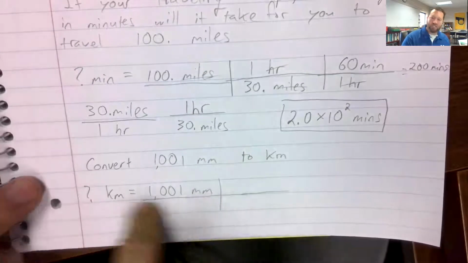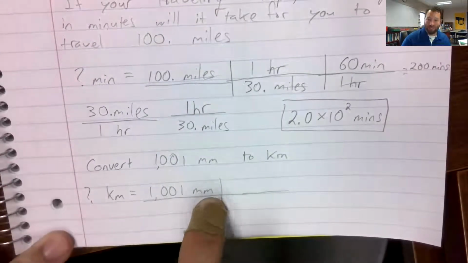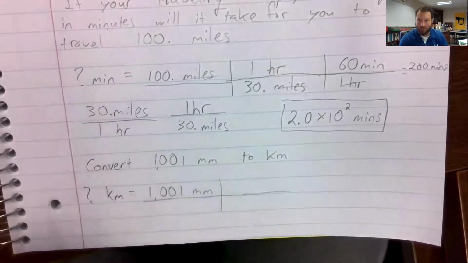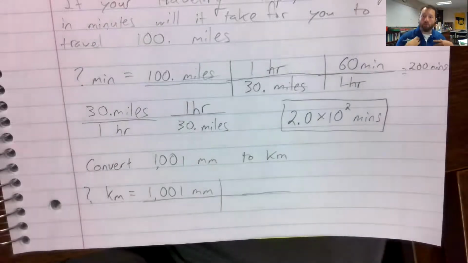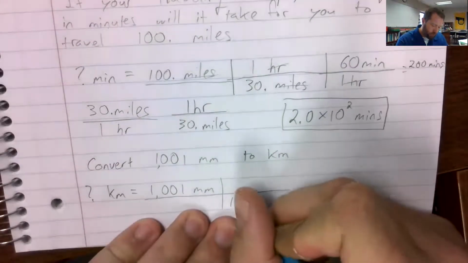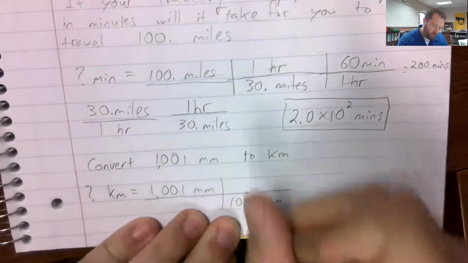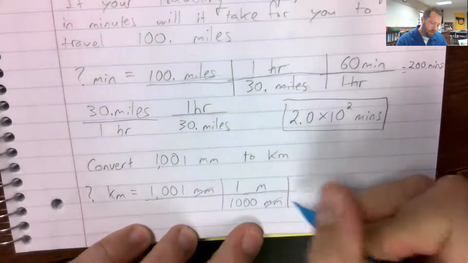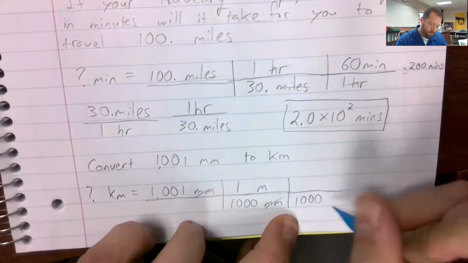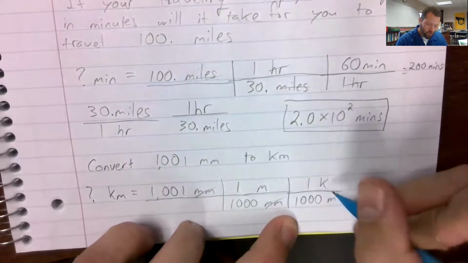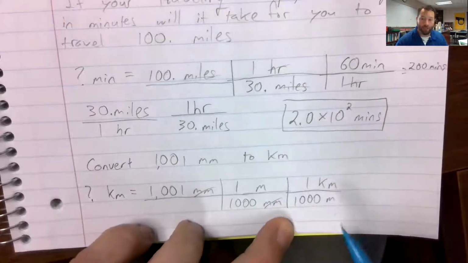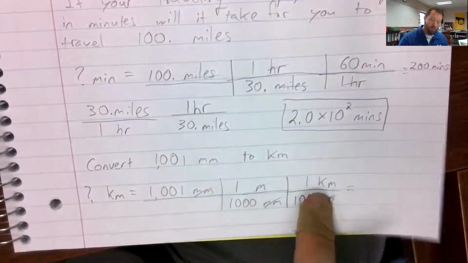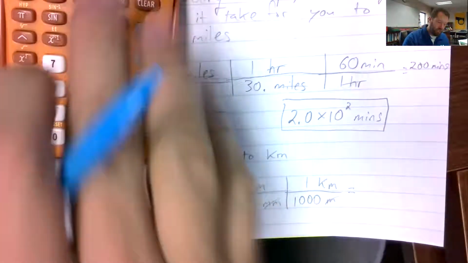Now, I strongly suggest going back to the base. If you know exactly how many millimeters are in a kilometer, you can do it in one step. It is possible. I like to go back to the base because I've only memorized what milli is to the base. So I know that there are 1,000 millimeters in 1 meter. So now I've got my base, and now I need to go from my base. Sorry, 1,000 meters in 1 kilometer, because k is a bigger number. So there my base gets canceled out. And now I divide 1001 by 1,000 and by 1,000 again.